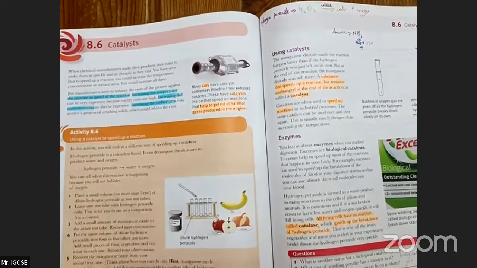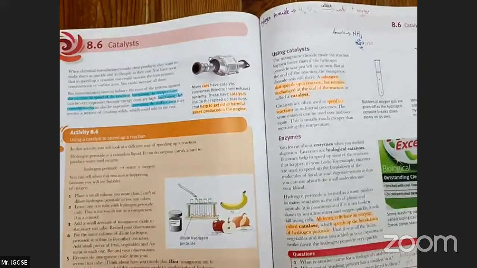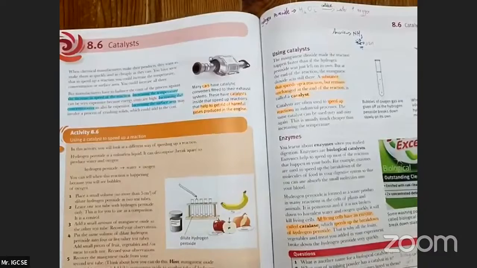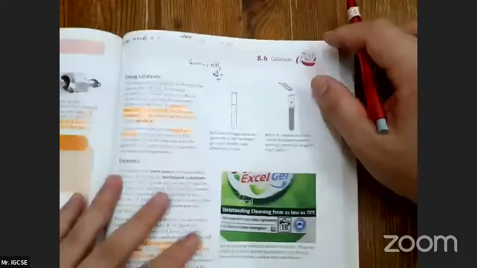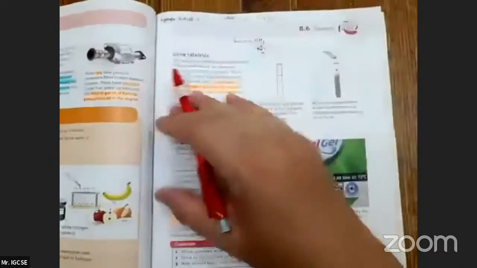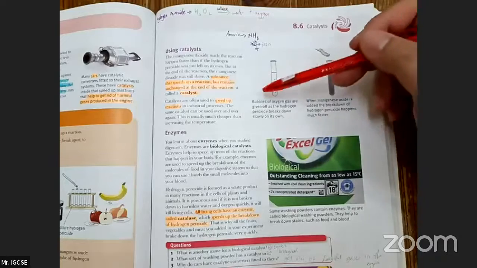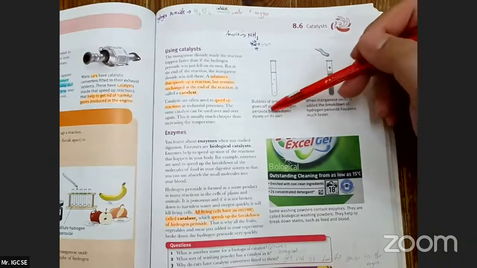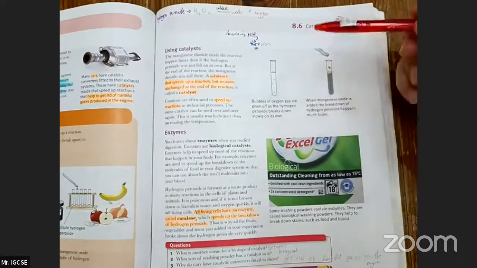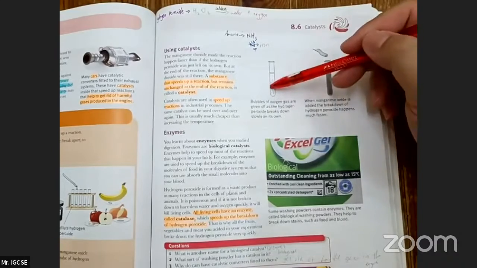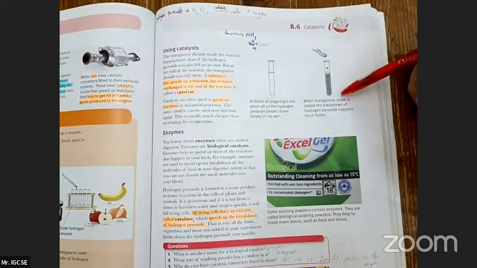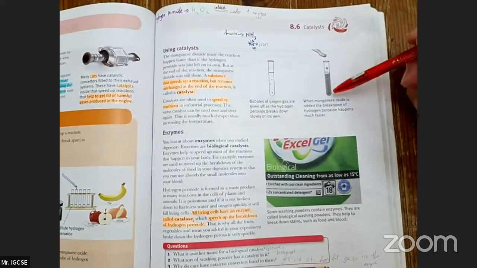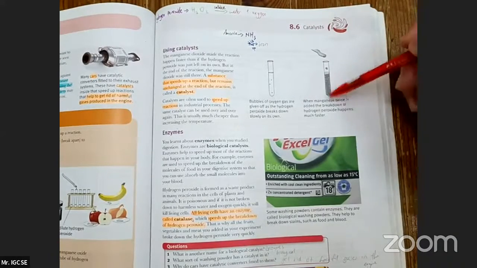A catalyst is something that will help the process to be faster, but it itself will not be used up. Okay, it's not a reactant, it's just a helper. Here, the manganese oxide. Bubbles of gas are given off. Hydrogen peroxide breaks down slowly into water and oxygen. But if you add the manganese oxide, the reaction happens faster. You can see a lot of bubbles.